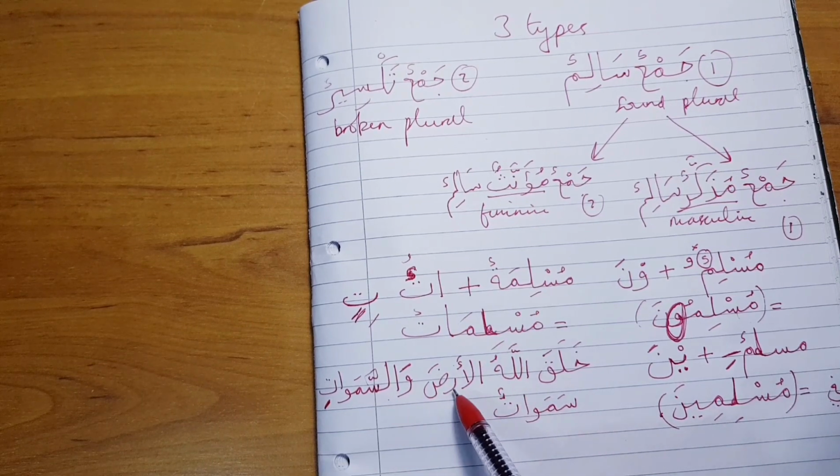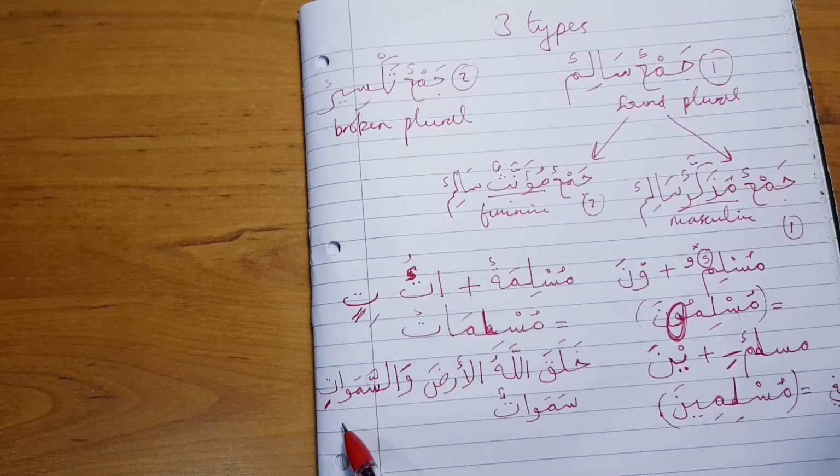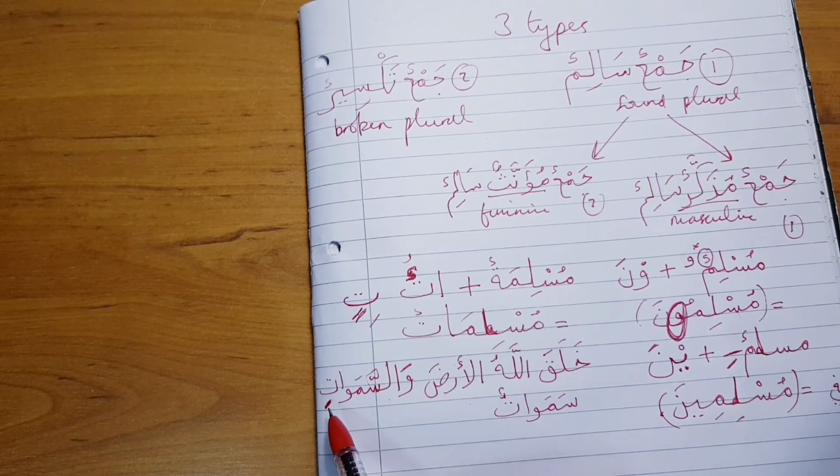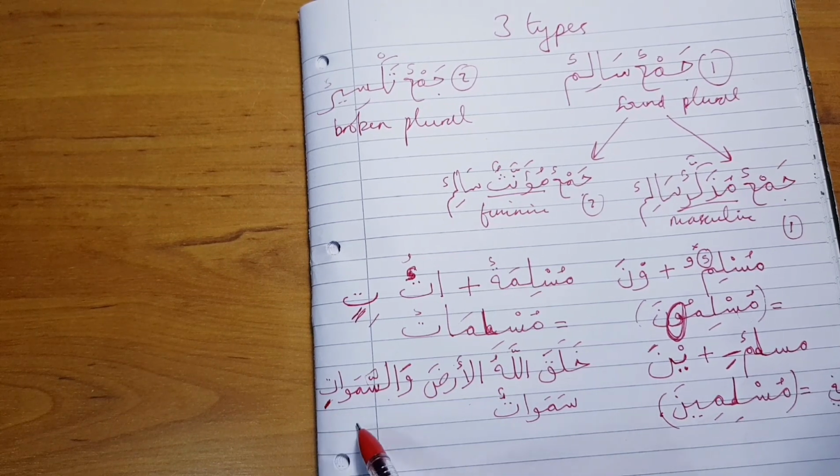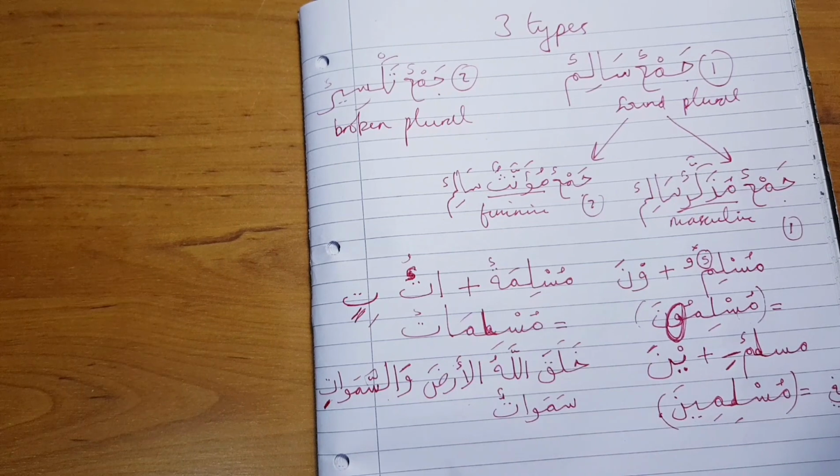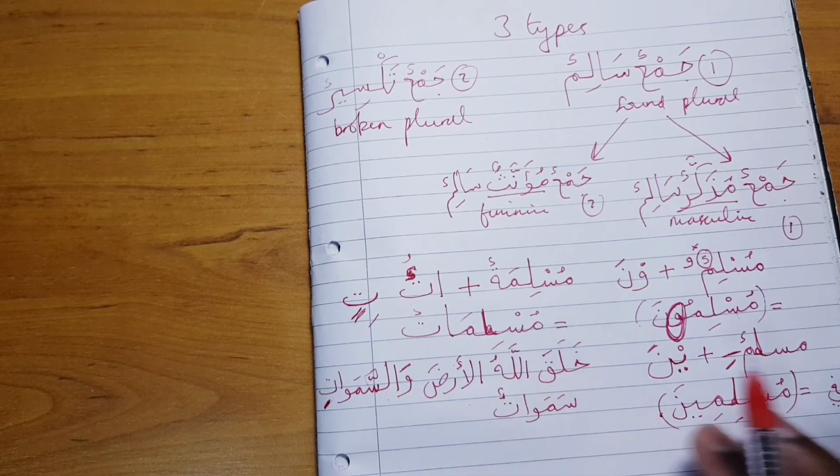خلق الله الأرض والسماوات. Allah created the earth and the heavens. Samawat is mansoob, and the sign of it being mansoob is a kasra. Why is a kasra coming as a sign of it being mansoob? Because this is jam' muannath salim.